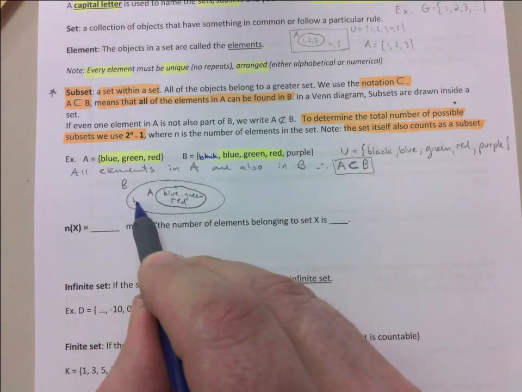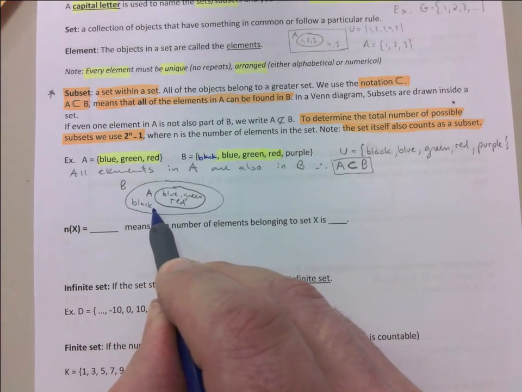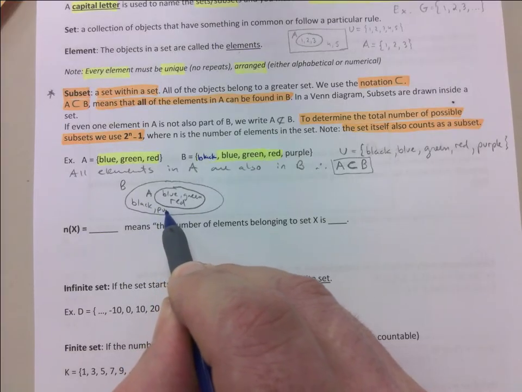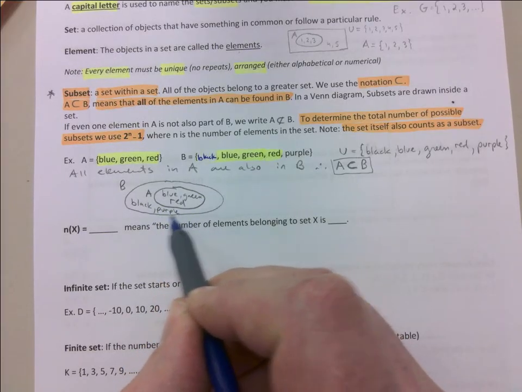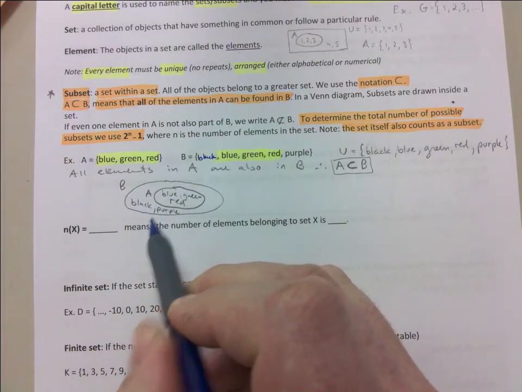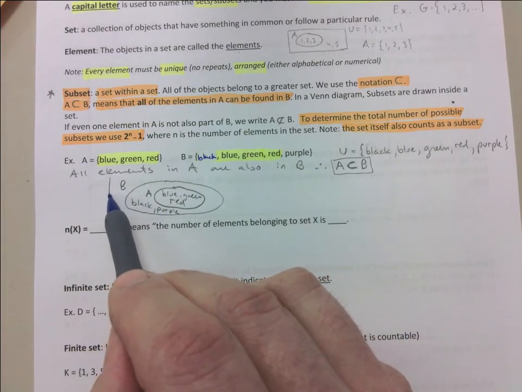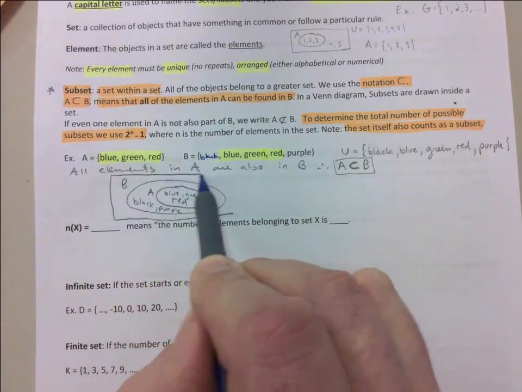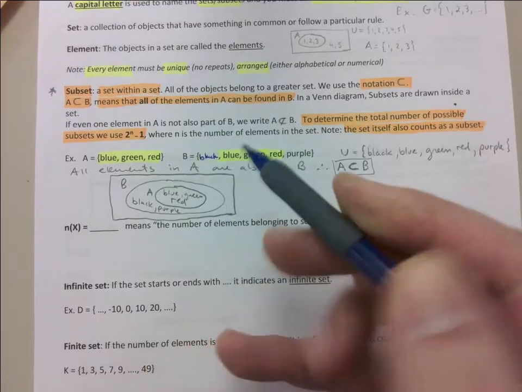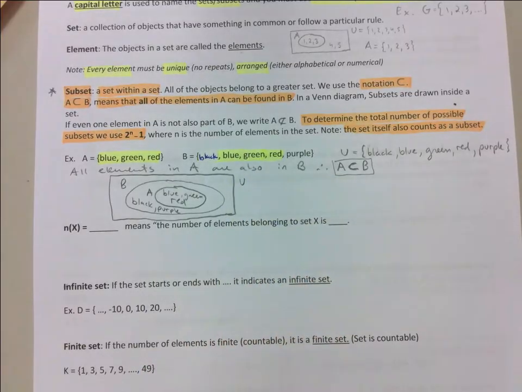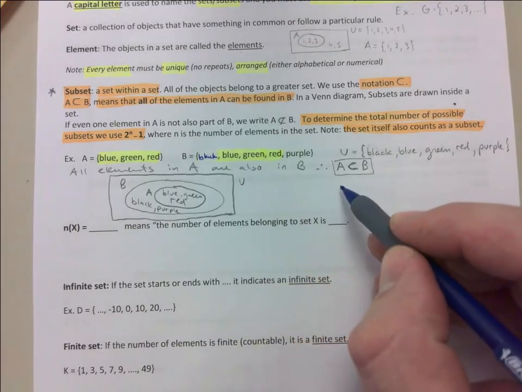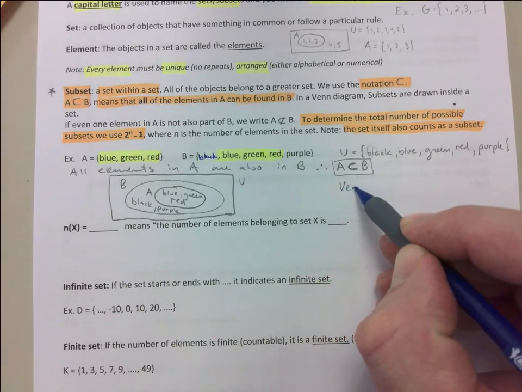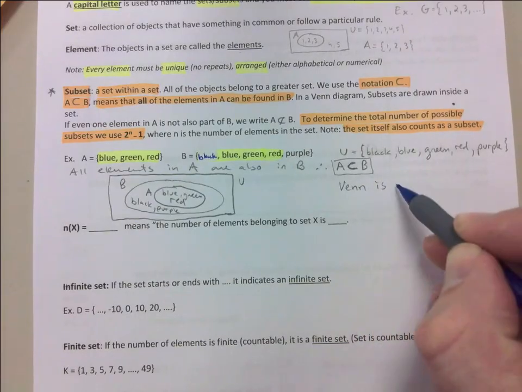So you would have black and purple are the elements that are only in B. And then you draw your box around it. You really want to make sure whenever I ask you for a Venn diagram that you have a box around it. It's a must if you want full marks. Okay? So Venn is nested.